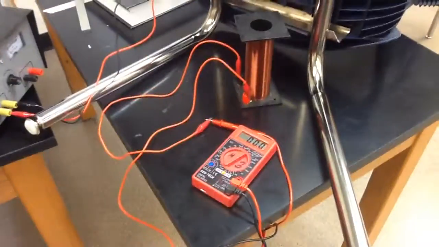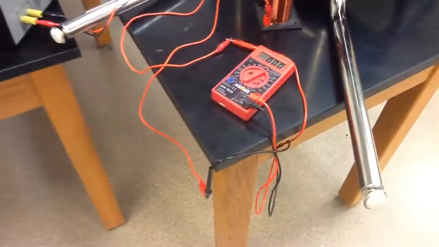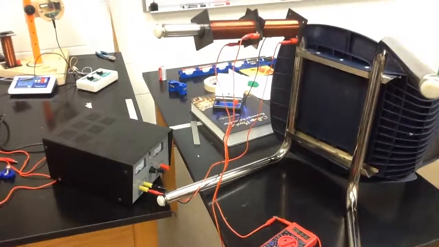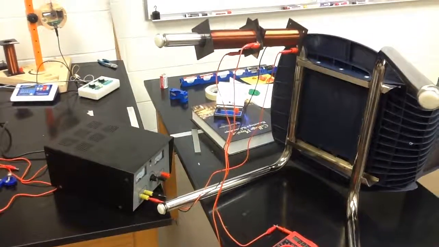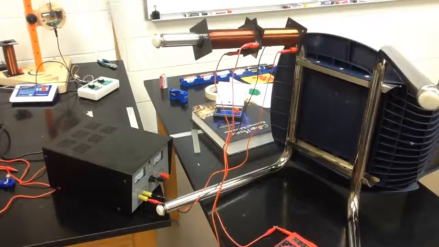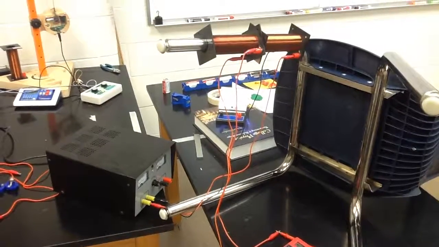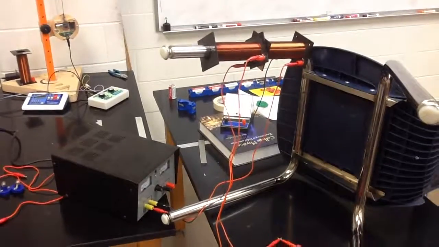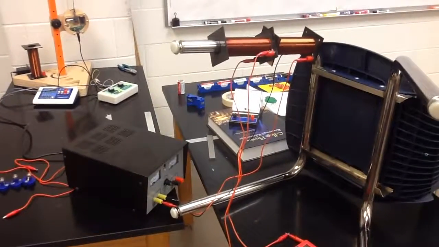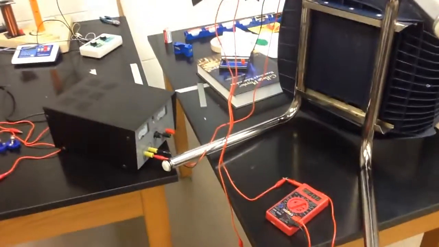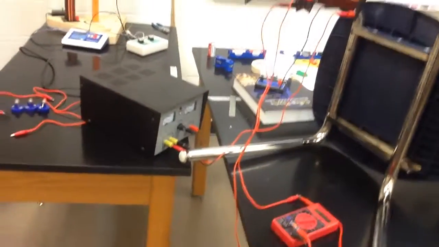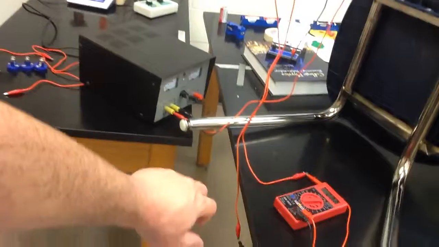Now I've got another coil of wire over here, and it's not hooked up to anything other than this voltmeter here. So what's going to happen when I turn this on, the coil to the right is going to have a changing current, creating a changing magnetic field. A changing magnetic field is going to extend into the coil on the left, which is then going to create a changing current. And the voltmeter should pick up that there's now an alternating current voltage.